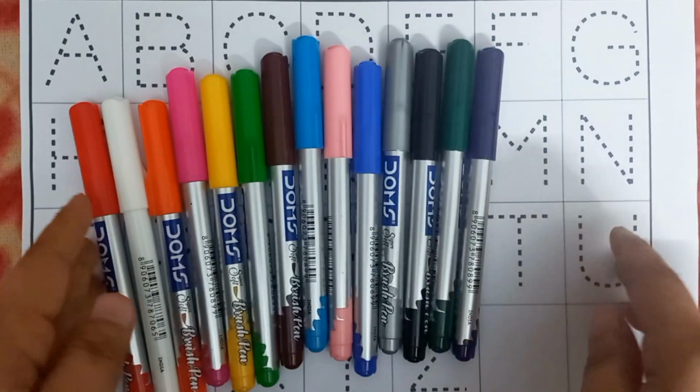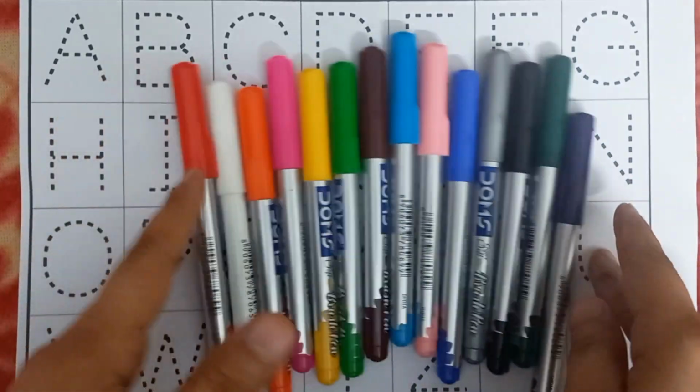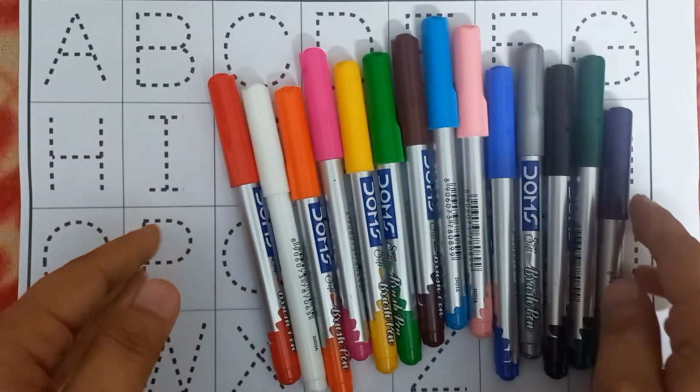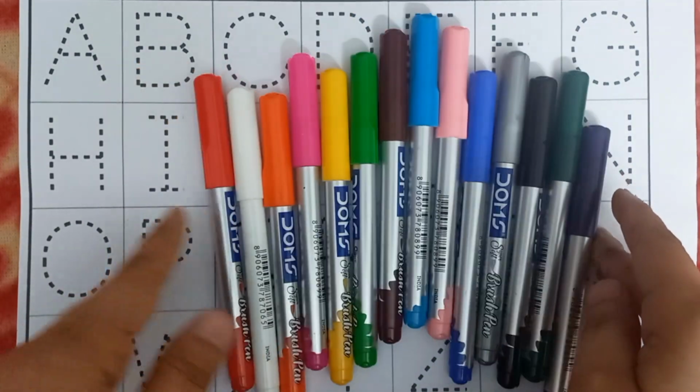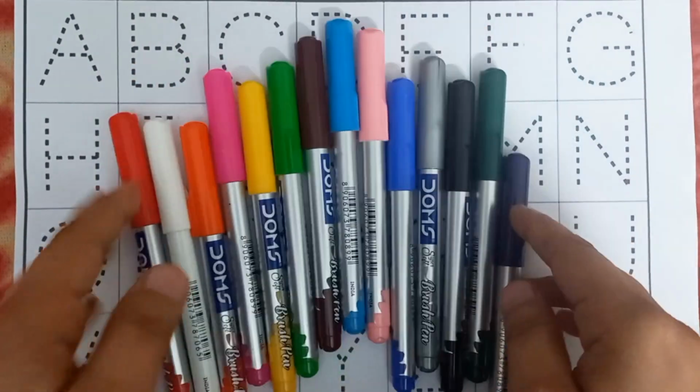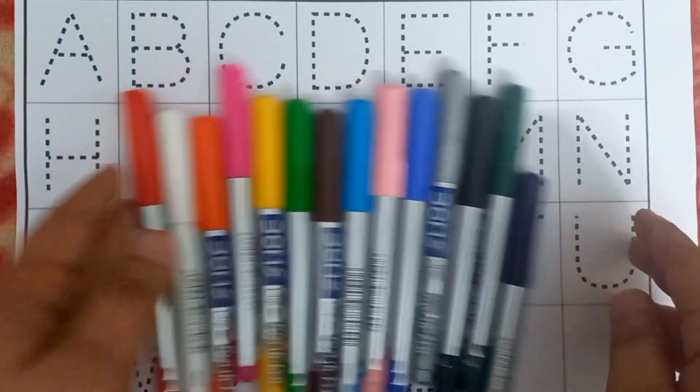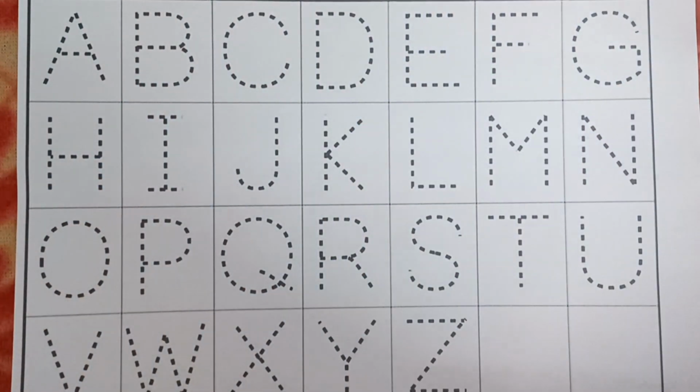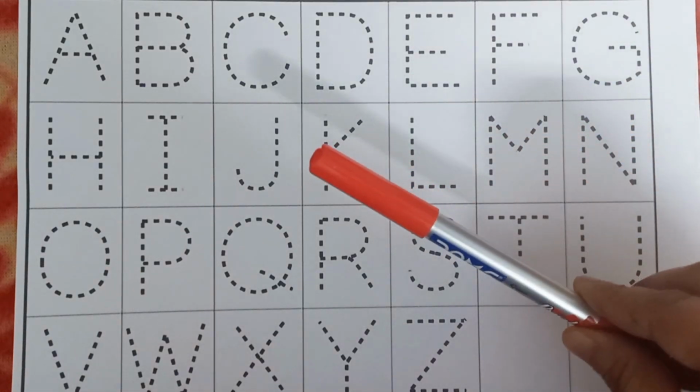Today we learn ABC means A to Z. A for apple. आज हम करेंगे ABC और उससे पहले हम सीखेंगे colors name. तो शुरू करते हैं. हमारा first color है red.